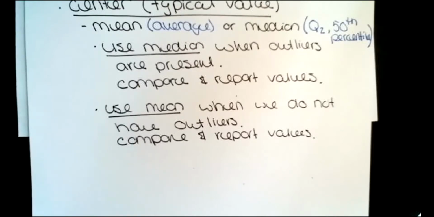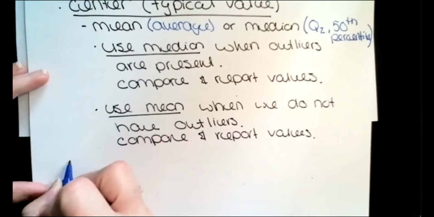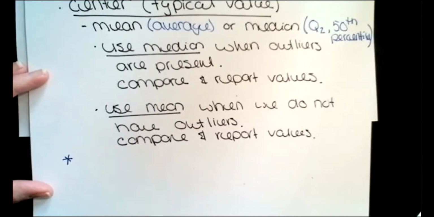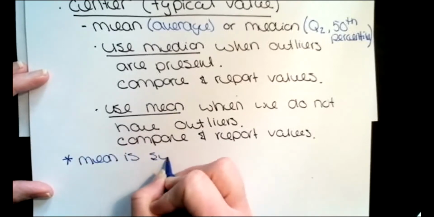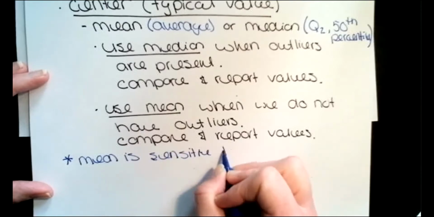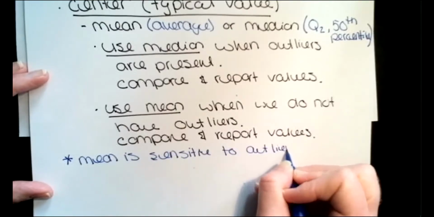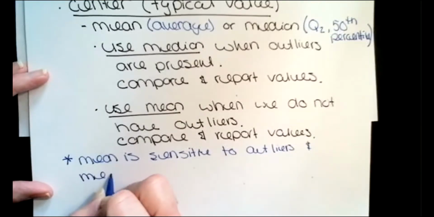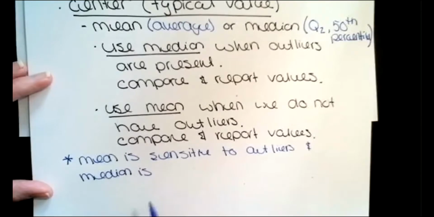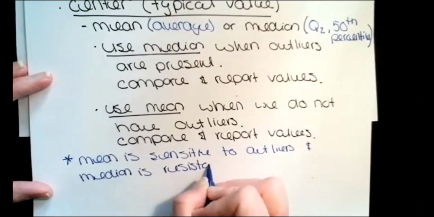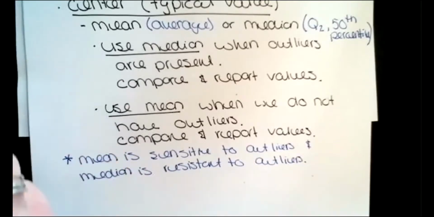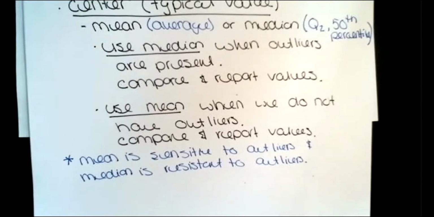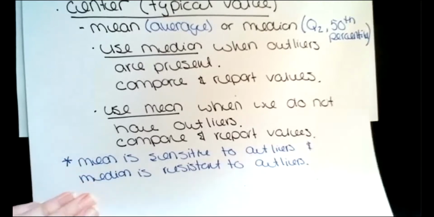Okay. So let me just write down here that the mean is what we call sensitive to outliers, and median is resistant. So that's why if we have outliers, it determines if we use mean or median for our center. Okay. So that's the shape and the center.